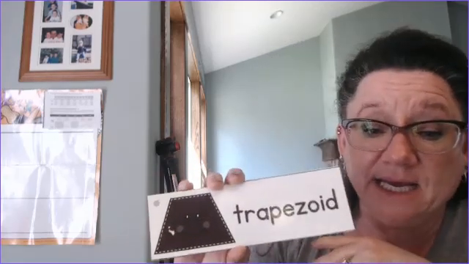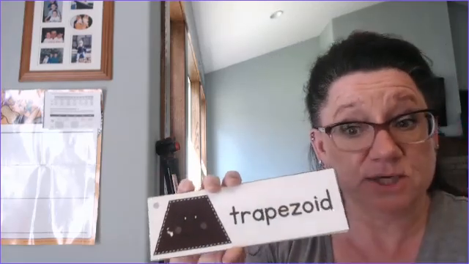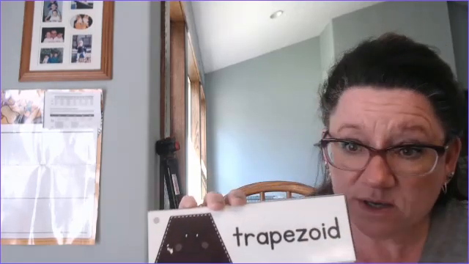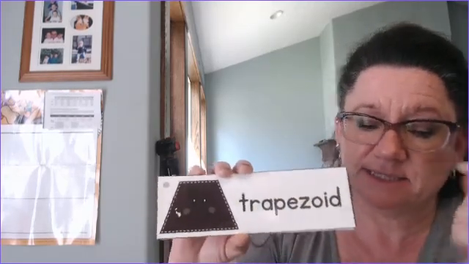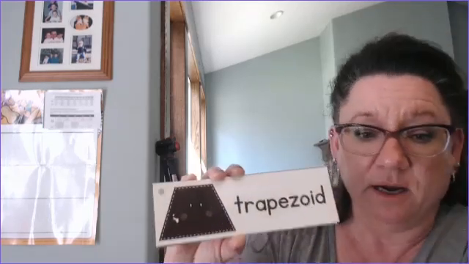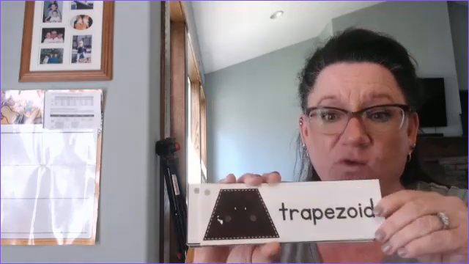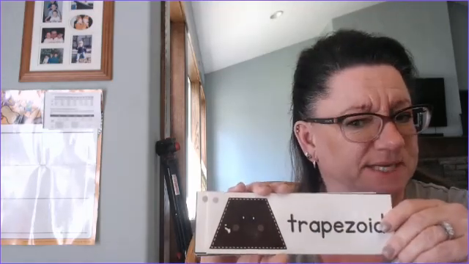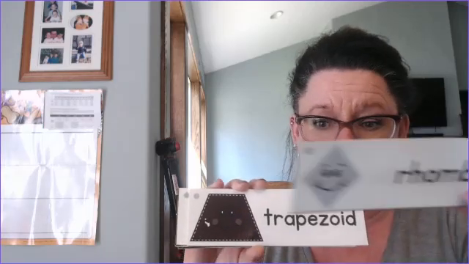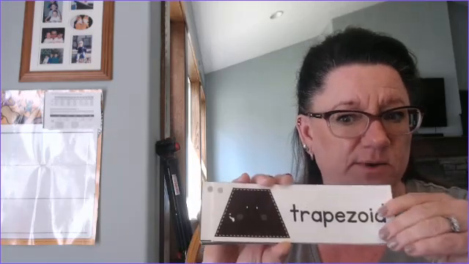So that is a trapezoid, but a trapezoid does have how many sides? 4 sides. How many vertices? Let's count them. 1, 2, 3, 4. A trapezoid has 4 vertices and 4 sides. Do any other shapes have 4 vertices and 4 sides that we remember? A rhombus has 4 vertices and 4 sides, and I bet we might even find another one that does.